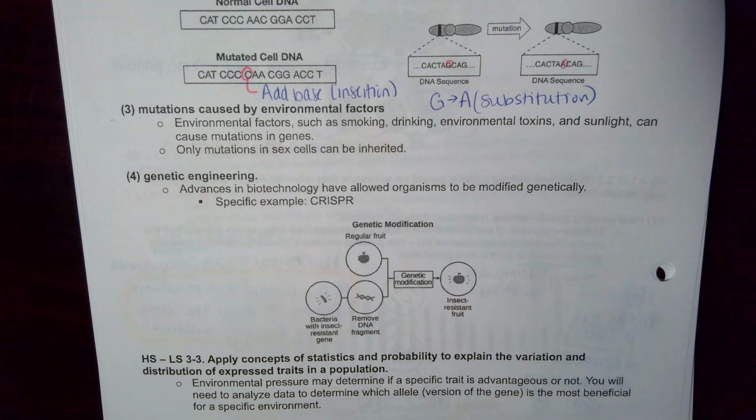Only mutations in the sex cells are heritable. So if you get skin cancer because you've been out in the sun a lot, or you've done tanning beds, that is not inheritable, right? That's because of an environmental factor. But if a mutation happens and it then affects your sperm or egg because of the environment, that's considered heritable.